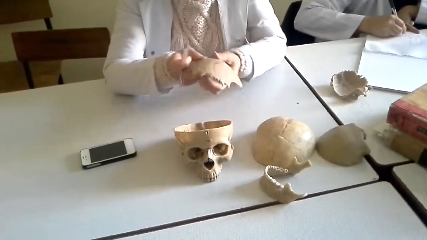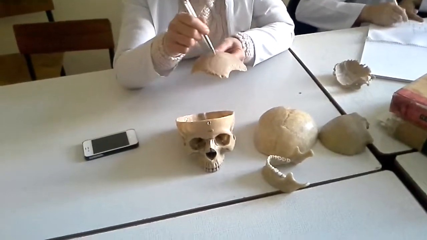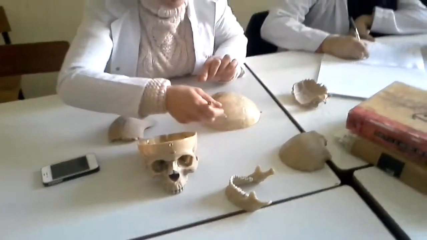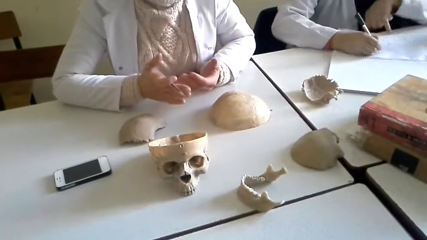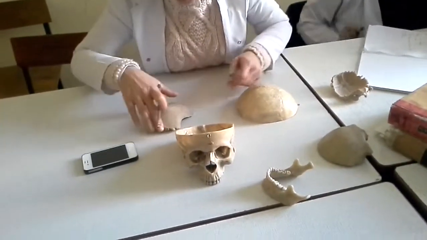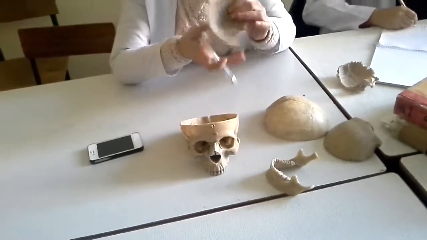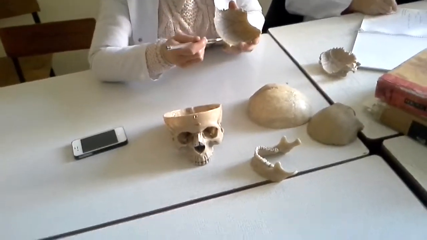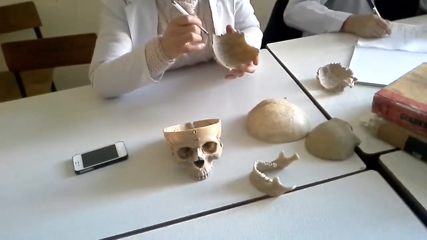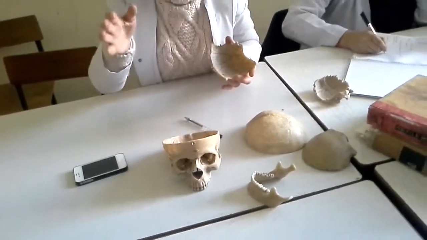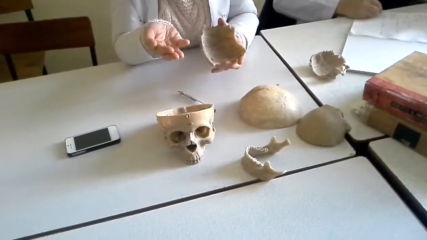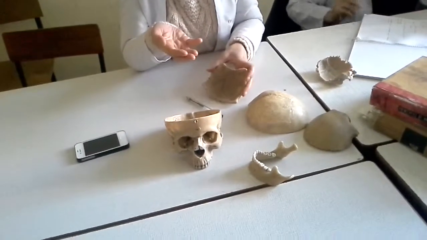Next, on the external side surface of the parietal bone, look at this line. It is the temporal line, for attachment of the temporal muscle. And if you take the inner side, this is the sagittal border, yes? Along the sagittal border, each parietal bone has half of a sulcus. The shape of a sulcus is a groove.